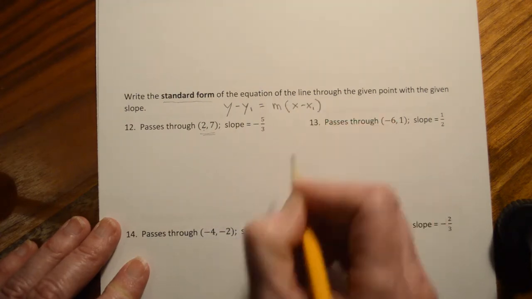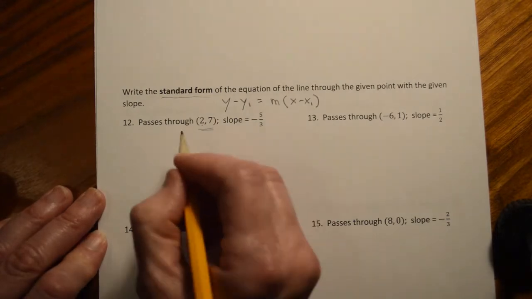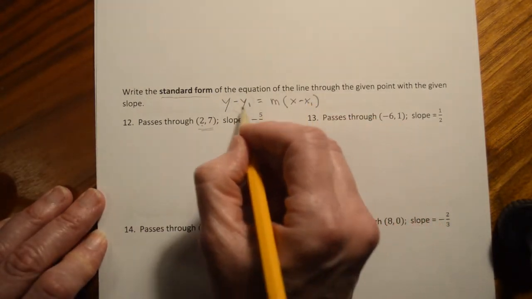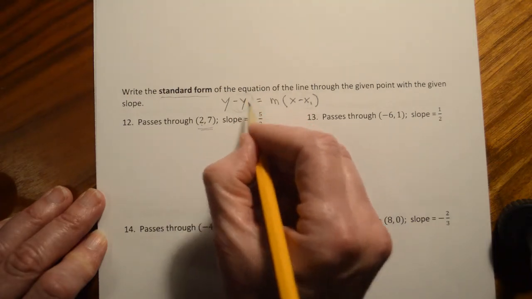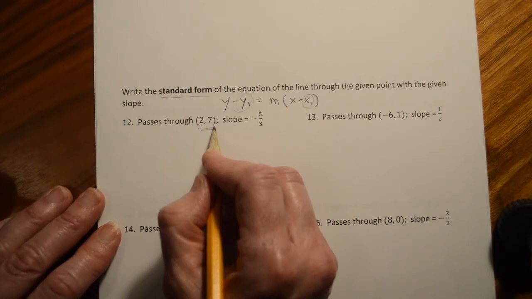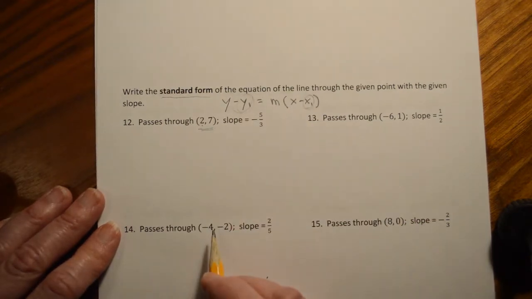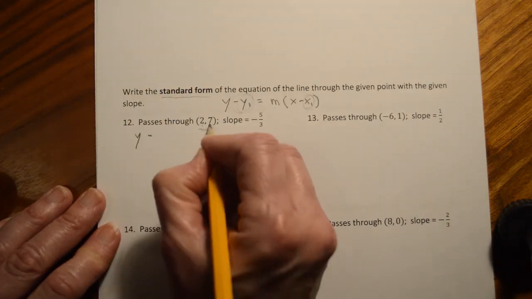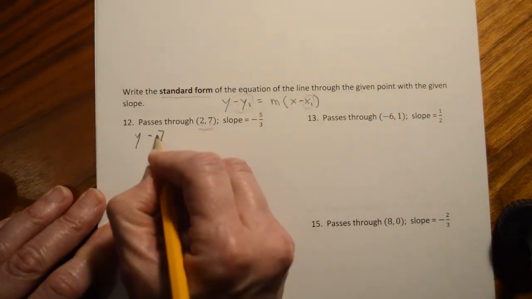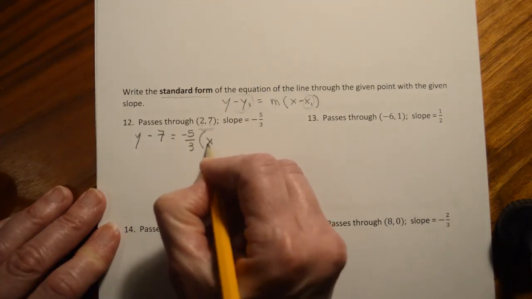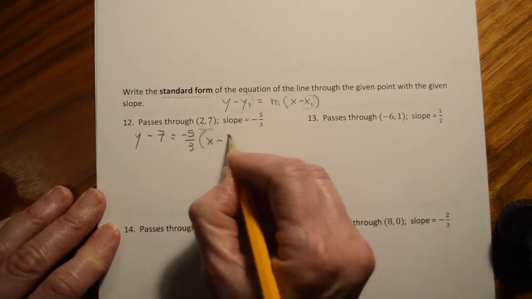All right, so again here, the y1 and the x1, sorry, I shouldn't have circled that minus sign. The y1 and the x1 are the coordinates of the point that we're given. And then m is still the slope again. All right, so let's fill those in. So we've got y minus y1, which is the y coordinate of this point, which is 7, equals m, which is negative 5/3, times x minus x1, which is 2.